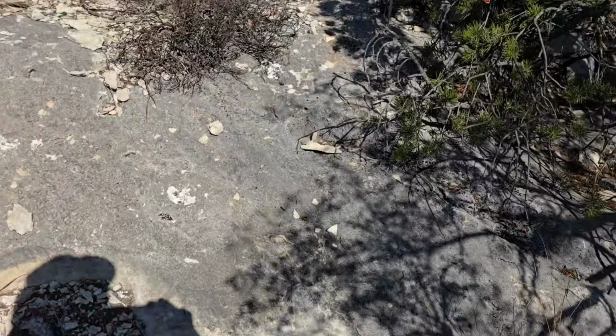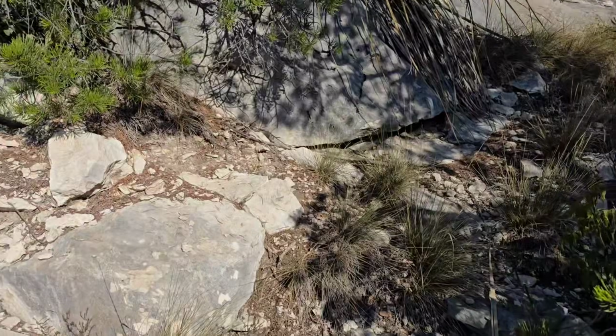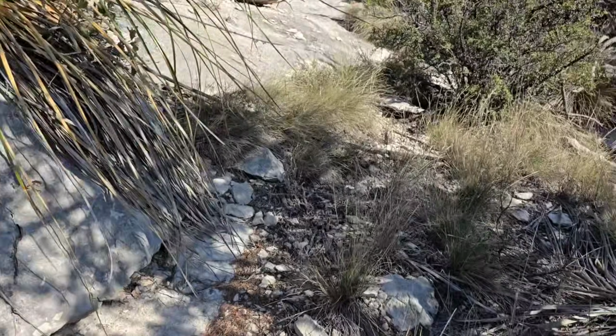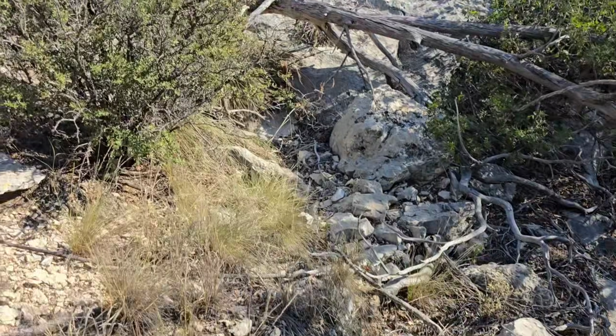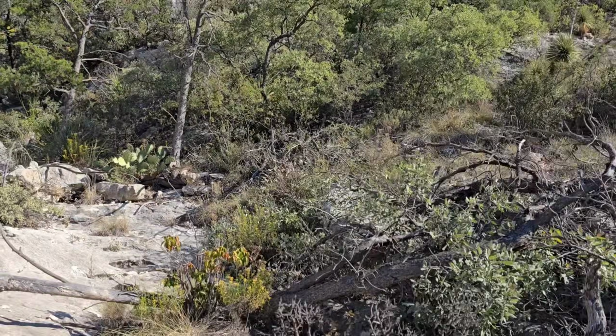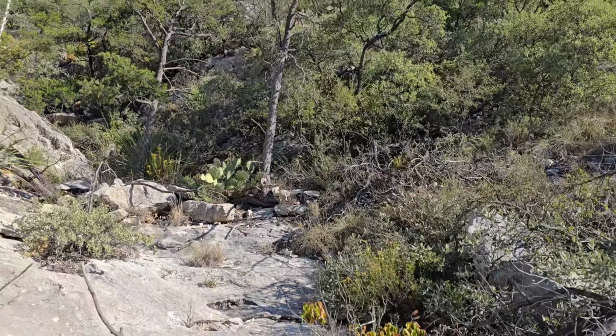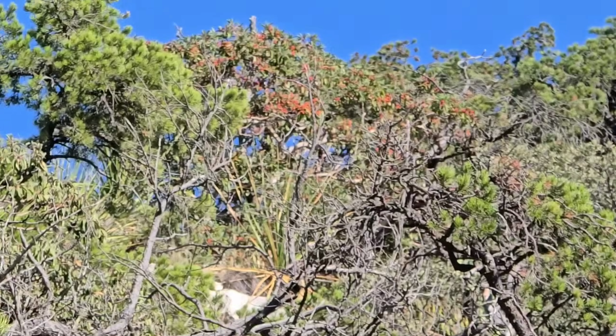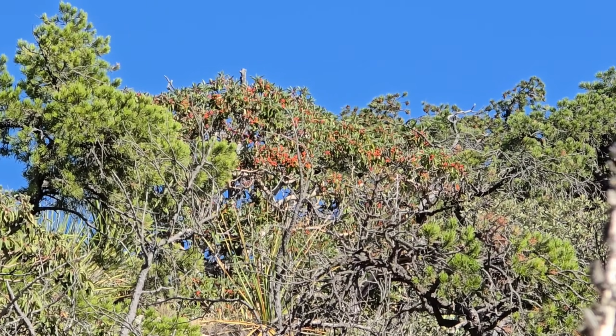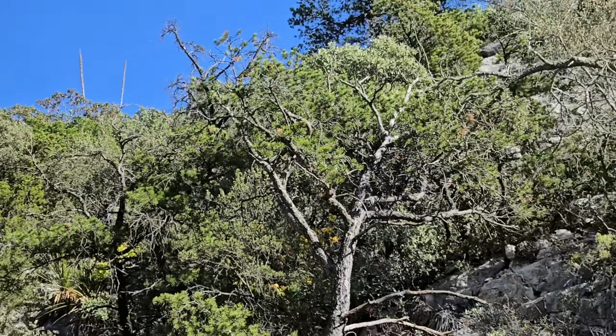All right. I'm sweating a little bit. Mexican buckeye, that's a nice one. Maple family. Oh God, there they are. A couple residual Madrones. Get all those berries. Holy shit, they're loaded with fruit.